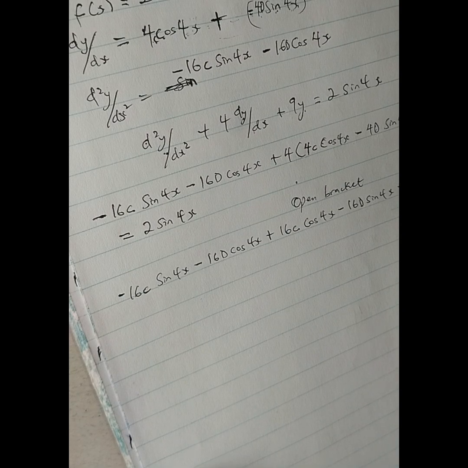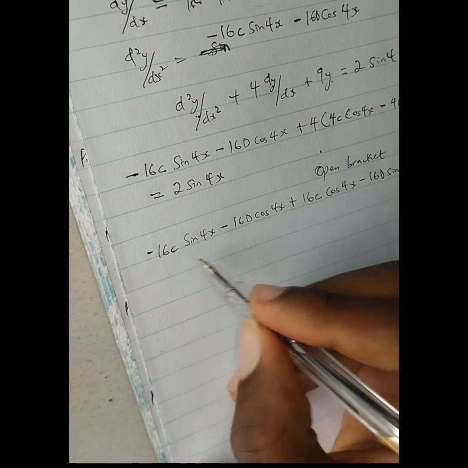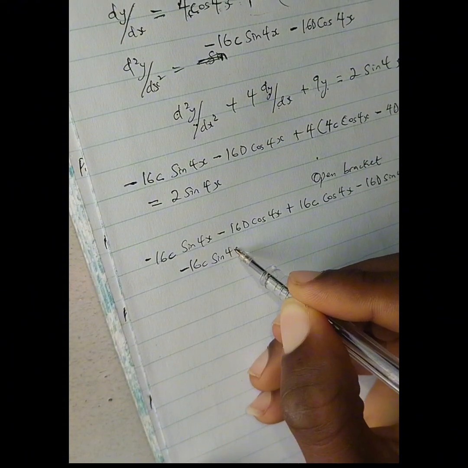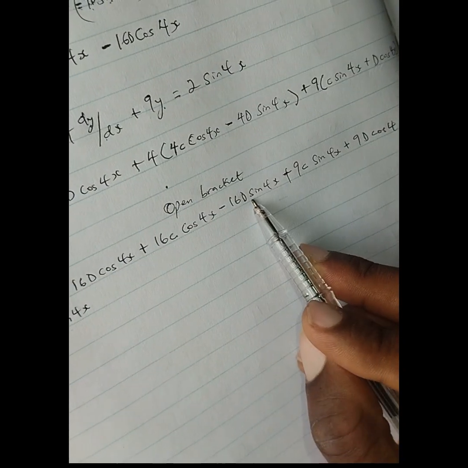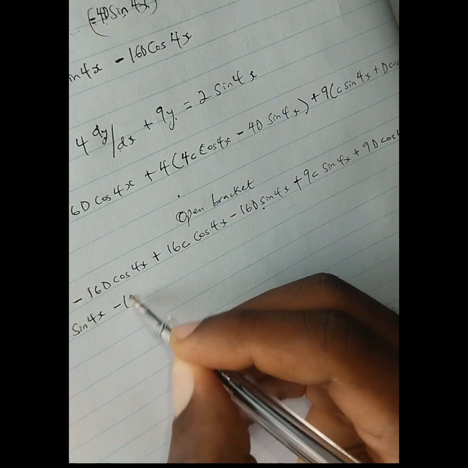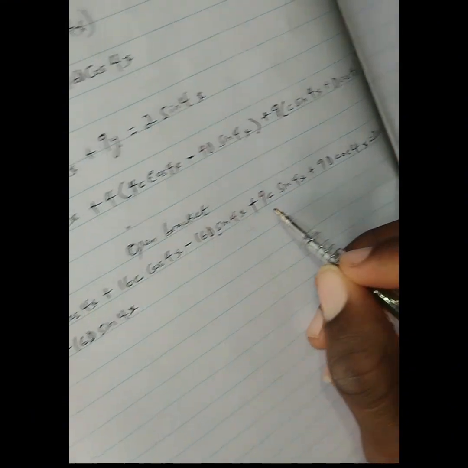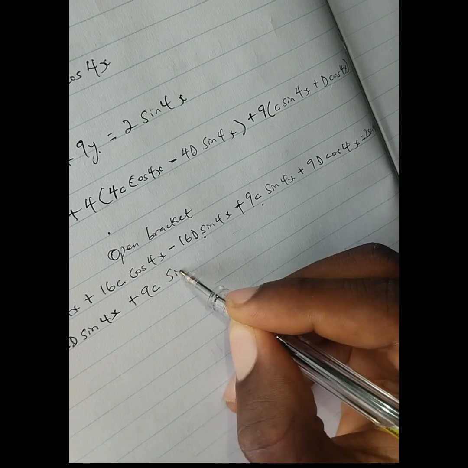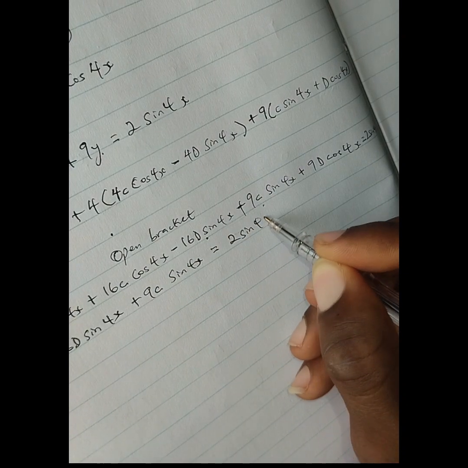So that's what I'm trying to do now. Let me take the ones that have sine. I know that minus 16c sine 4x is sine. This one also has sine, minus 16d sine 4x. Then this one also has sine, plus 9c sine 4x is equal to 2 sine 4x.